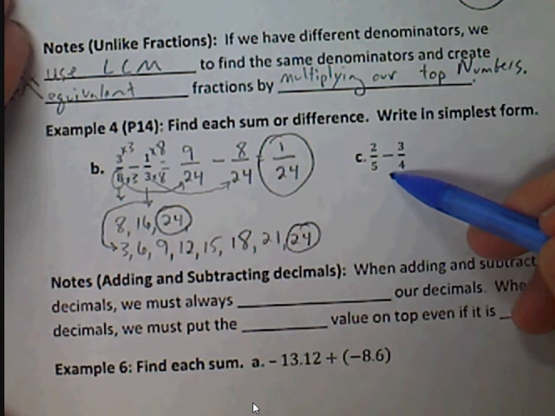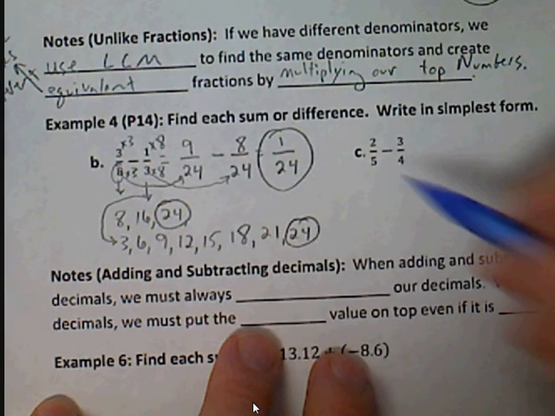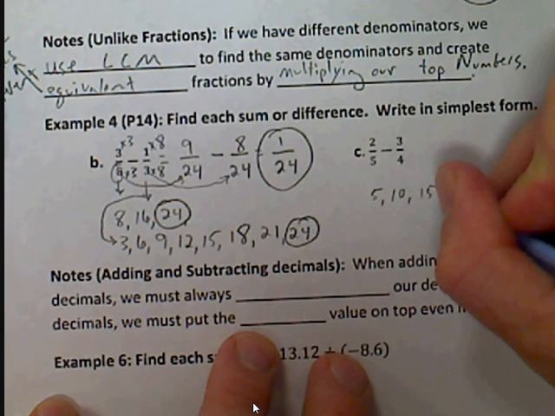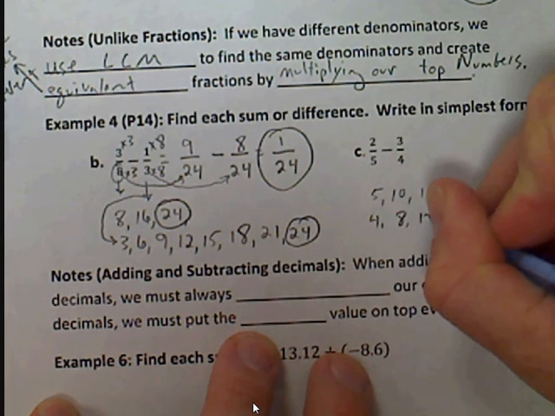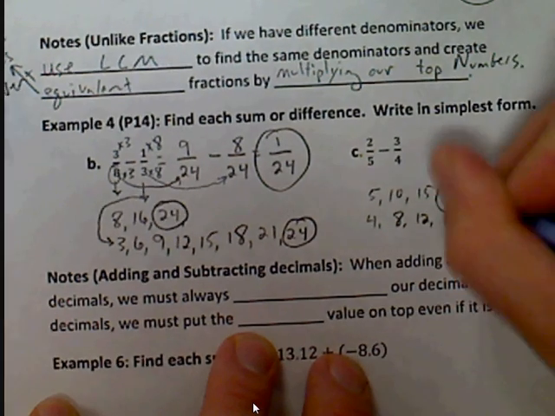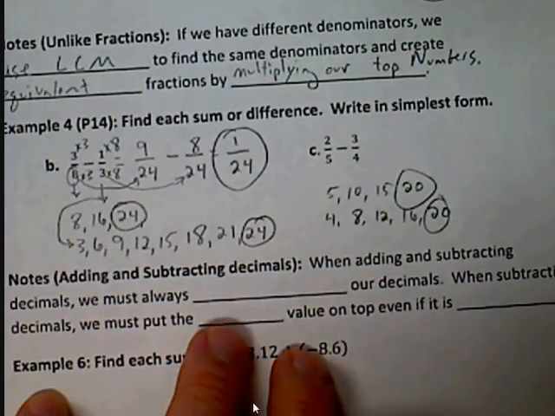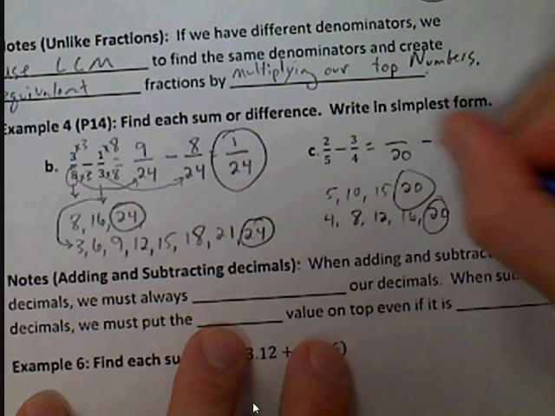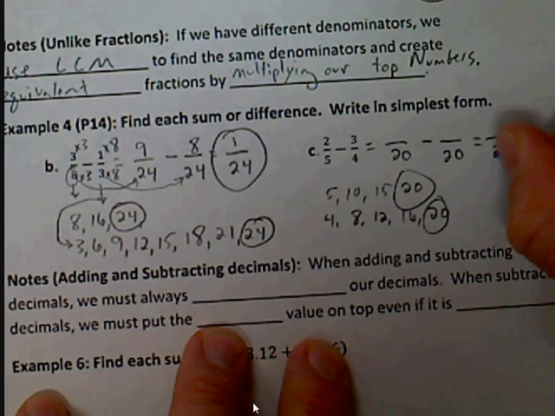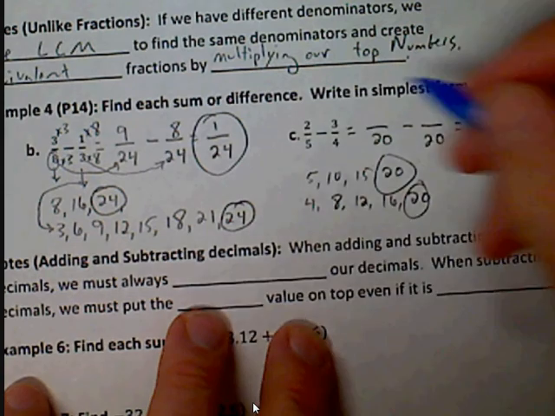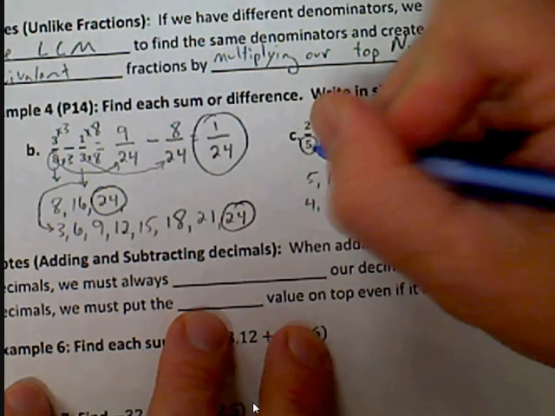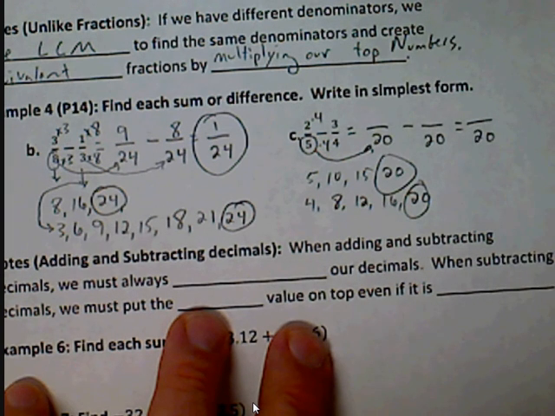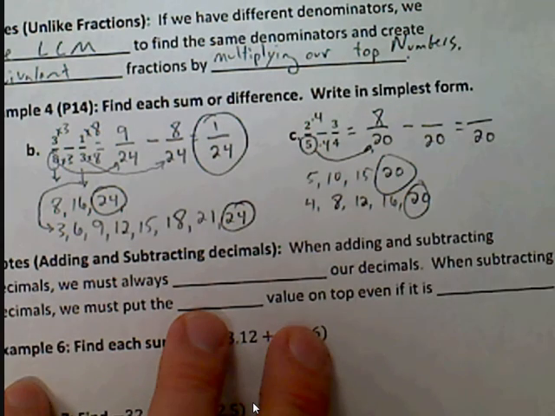Letter C, 5 and 4. 5, 10, 15, 20, 4, 8, 12, 16, 20. 20 is my smallest number that they have in common, my LCM. Something over 20 minus something over 20 equals something over 20. How did I get from 5 to 20? Times 4. If I multiply the bottom by 4, I multiply the top by 4. That would give me 8.